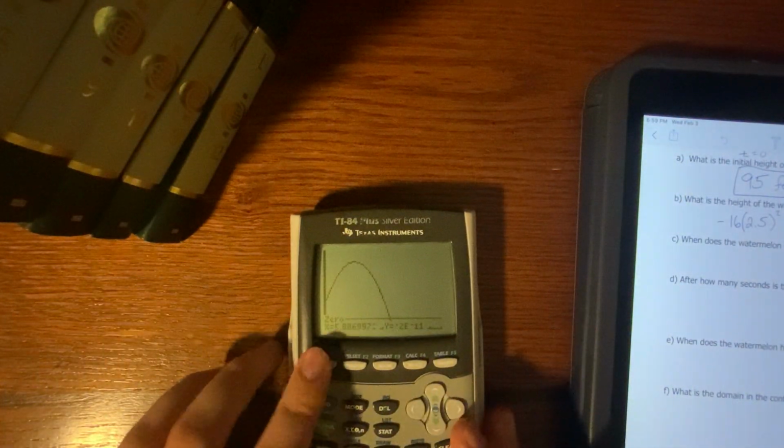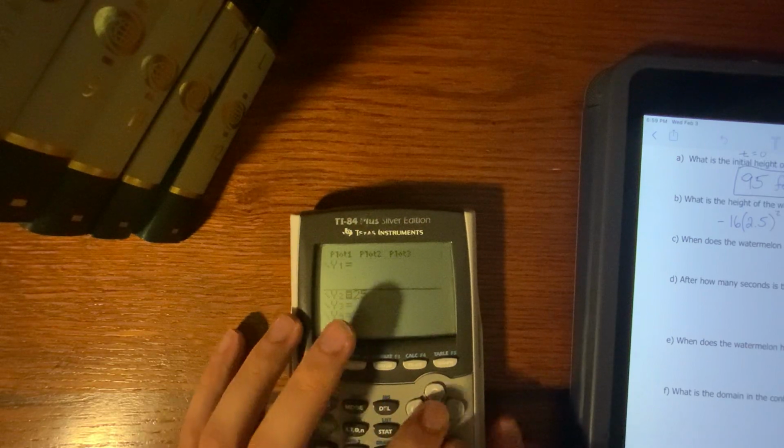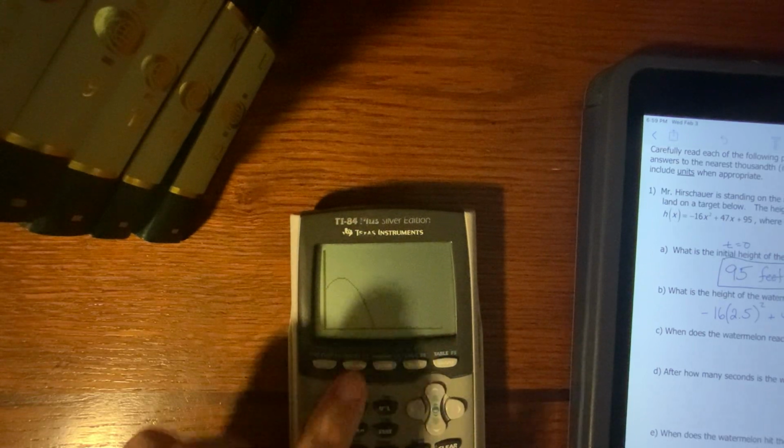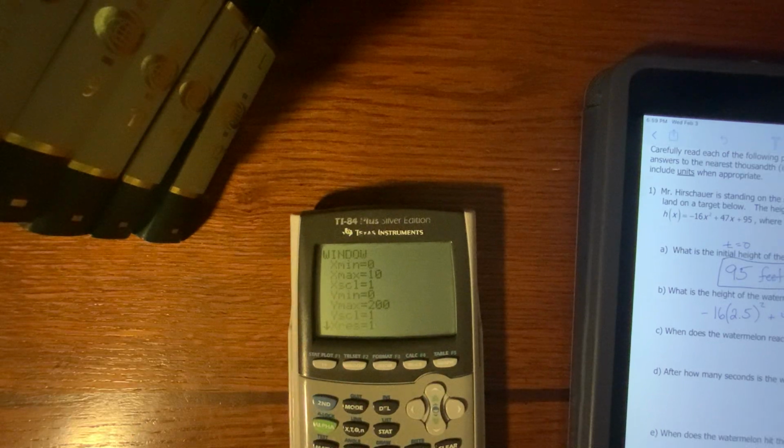Get the TI in frame. And let's type what the problem was, which was negative 16x squared plus 47x plus 95. Okay, so we have that in there. And we're going to press graph. All right, that doesn't look too bad actually. This is whatever window I had previously. So let's see, I had the Y max at 200.